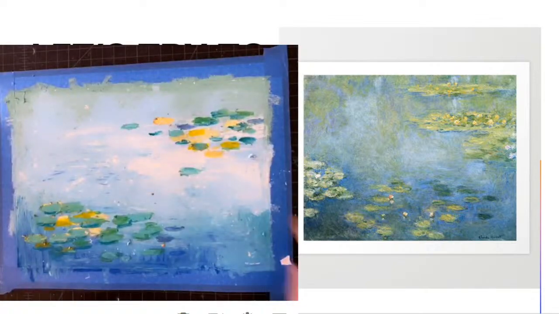We can make it simple, so you won't get your hands so dirty.